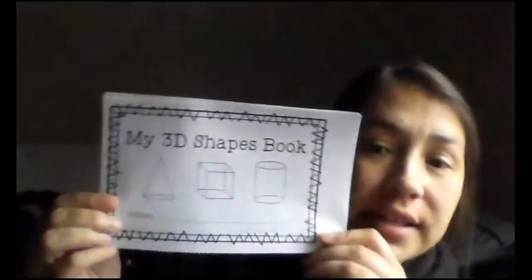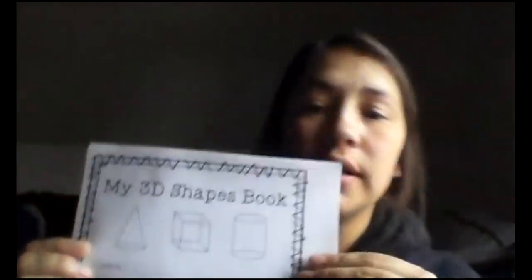Okay, I love watching Annie and Moby because I just learned that a cube actually does have more than 6 sides. It has 12, so thank goodness we watched the video. And they taught us about a couple other 3D shapes that I have not covered, and they gave you some pretty good examples of how you can find them in real life. So what I challenge you to do, boys and girls, is to fill out this book that says, it's backwards to you, but it says My 3D Shapes Book.